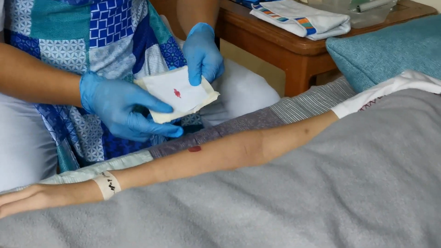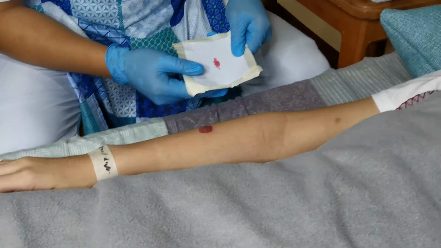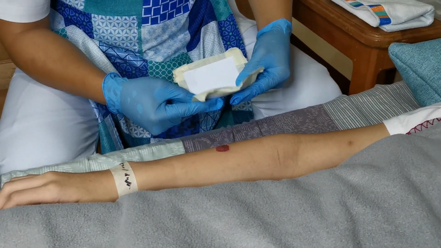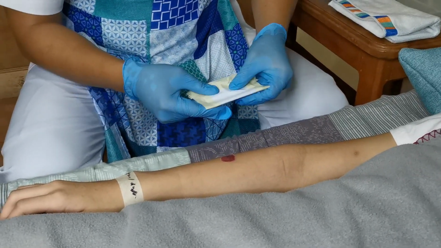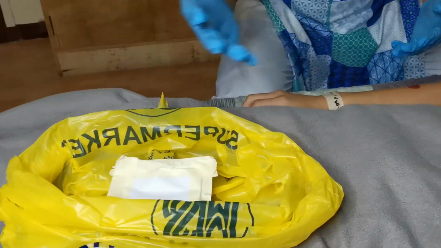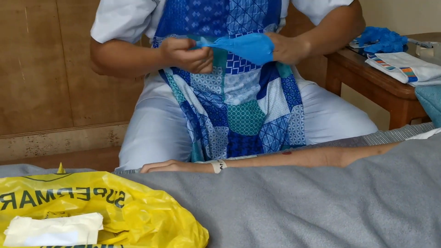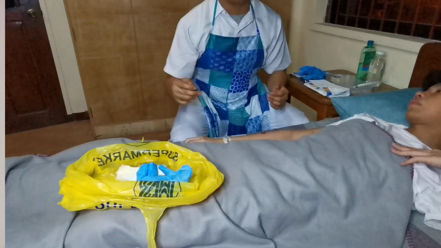After that, you have to assess the dressing. So we have here slight bleeding from the wound, and then you have to dispose the old dressing properly into the biohazard bag and remove your old gloves to prevent contamination.